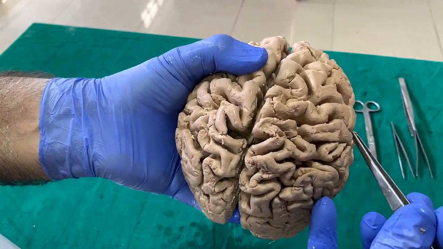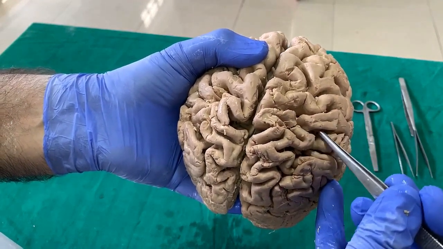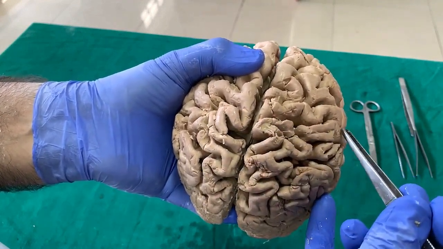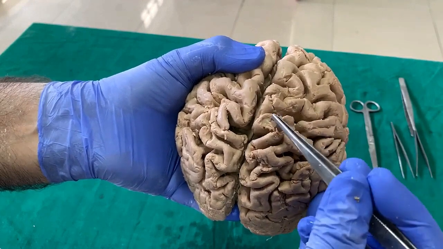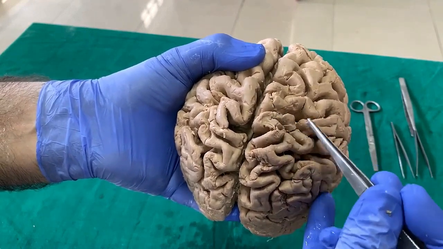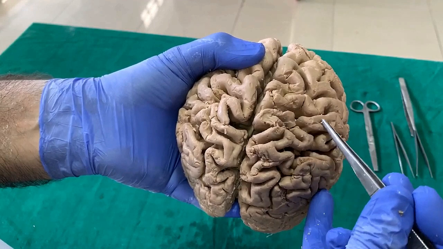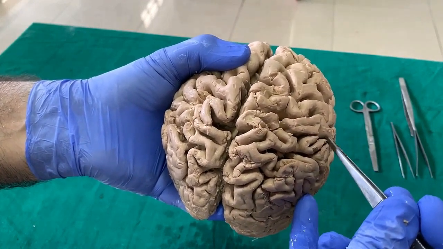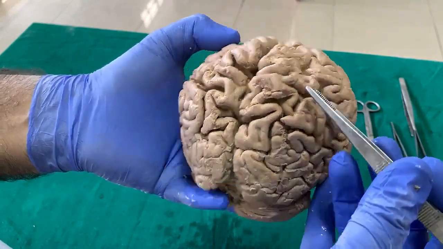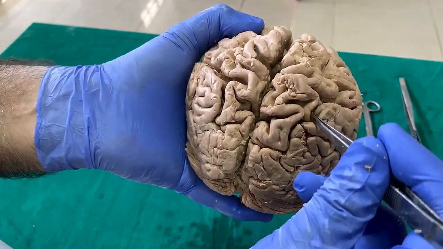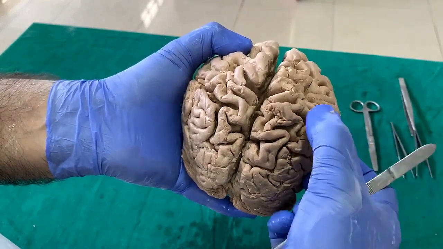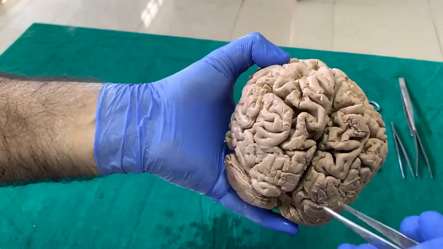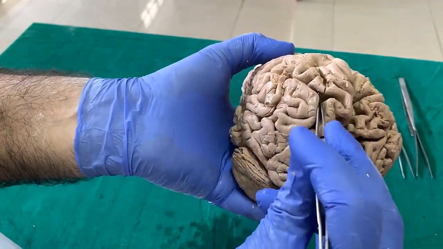The post-central gyrus contains the primary sensory area, which is the receiving end of the majority of the sensations of our body. So, in the parietal lobe, we have post-central gyrus. Posterior to that, we have the post-central sulcus over here. The next sulcus in the parietal lobe here will be the intraparietal sulcus. Over the other side, this is the intraparietal sulcus, this particular area.